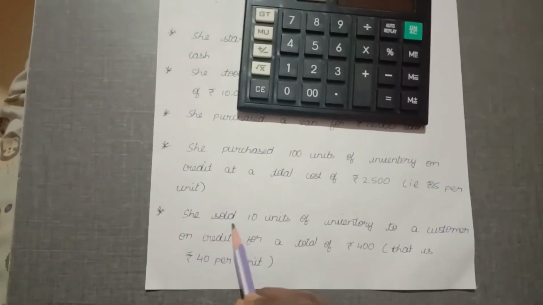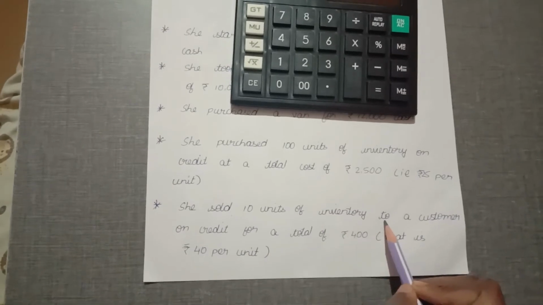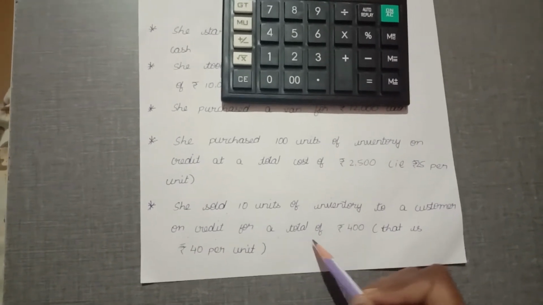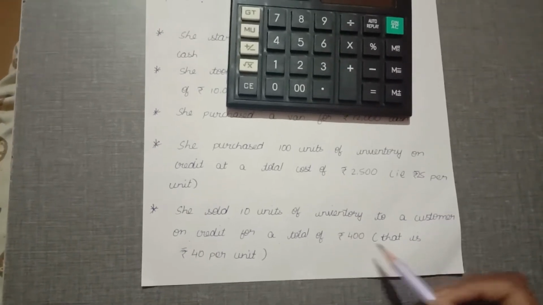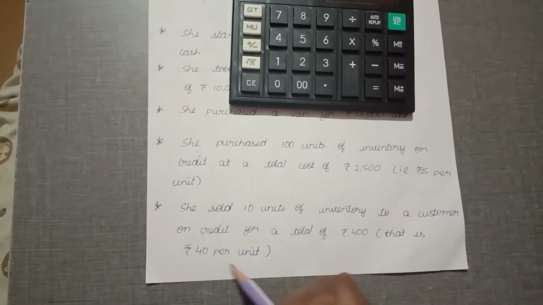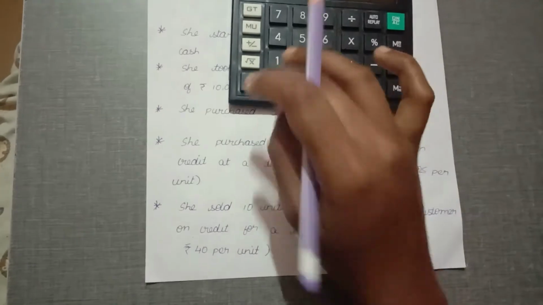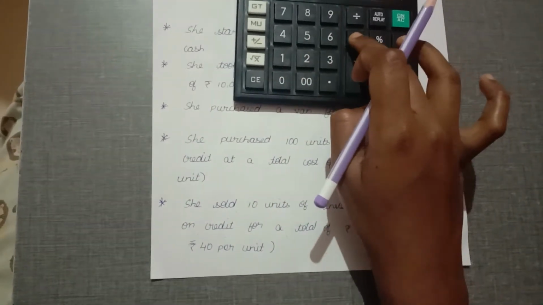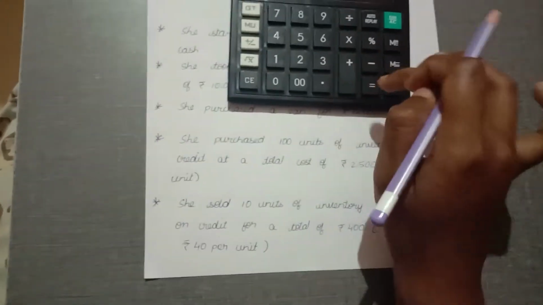Then she sold 10 units of inventory to a customer on credit for a total of 400, that is 40 per unit. One unit of inventory is 40 rupees, and for 10 units it would be 400.